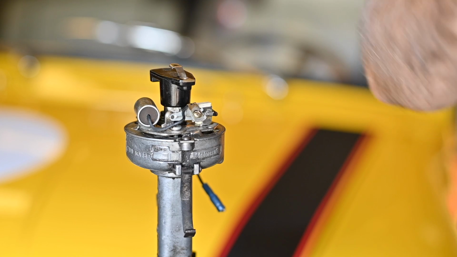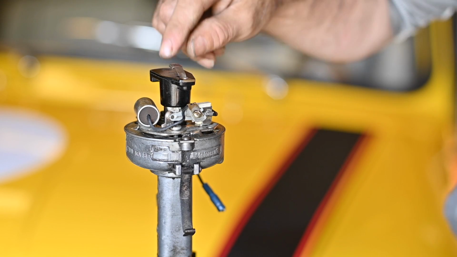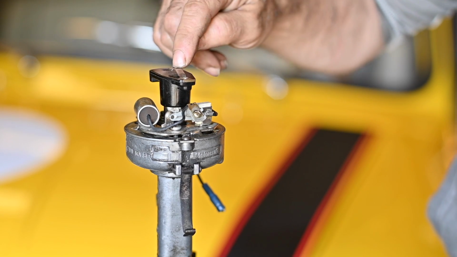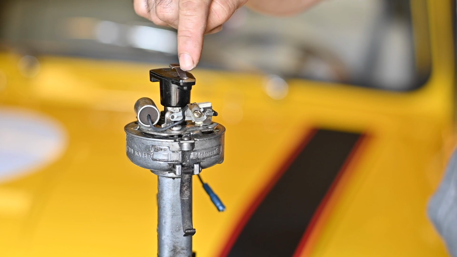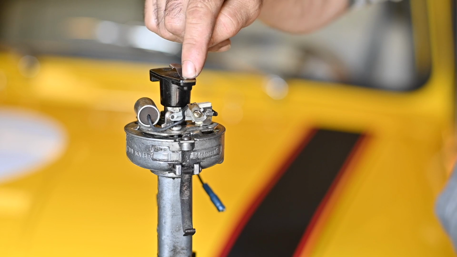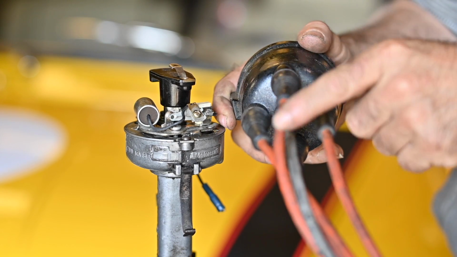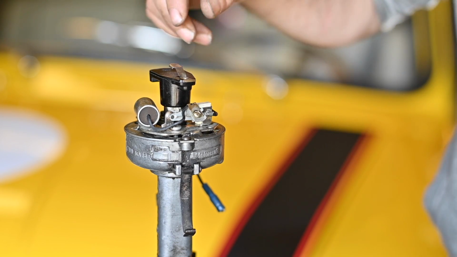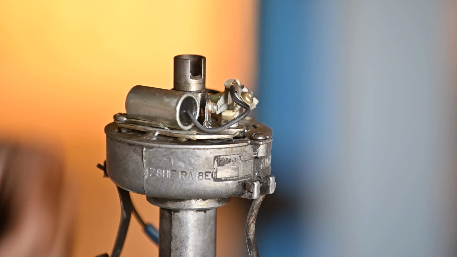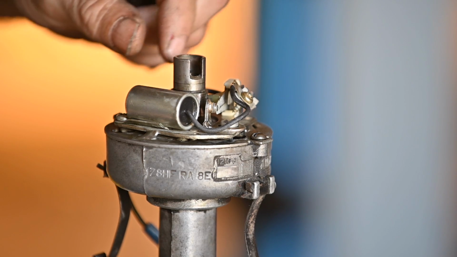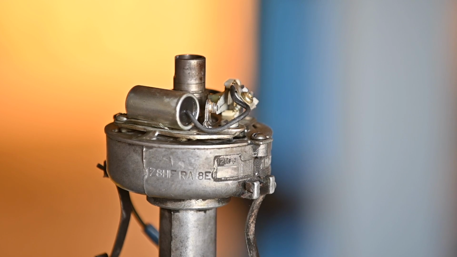So I took that off so we can have a look inside. This is the rotor, which is going to distribute the high tension spark, which is coming from the high tension coil on the top here, and it's going to then distribute it to the relevant spark plug relating to whatever lead it is pointing to. And then inside we got the breaker points. So the breaker points are right there, and if the notch is turning, you can see them opening up and closing. And the time that they are closed is what we call the dwell angle.